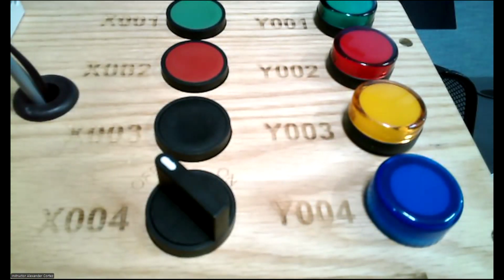Mr. Cortez here. And on this video, we're going to be going over timers and counters. On the first video, we went over contacts instruction, so normally open, normally closed. We also learned how to integrate outputs to be able to change state or turn on or off depending on the ladder logic. So now we're going to go over timers and counters.